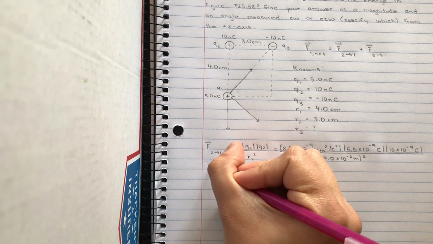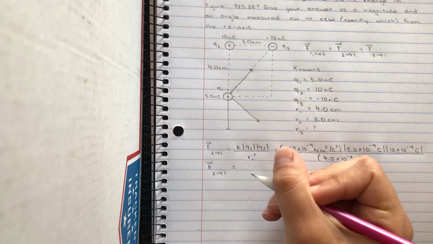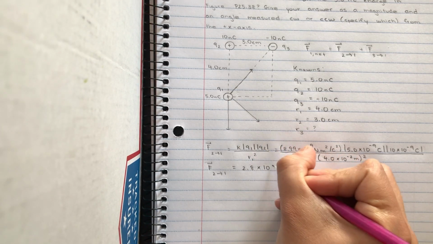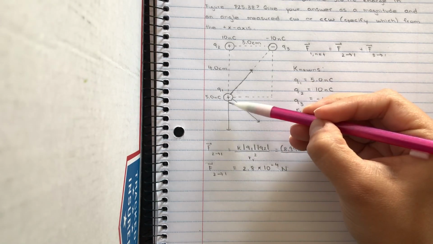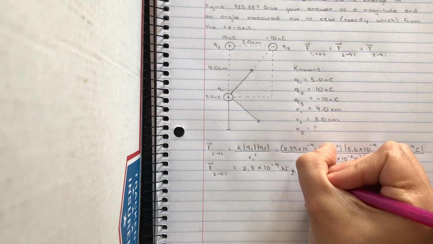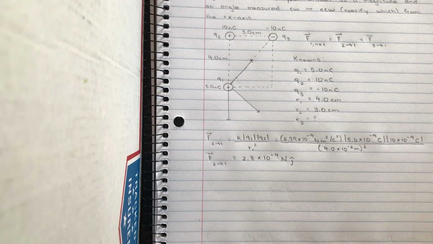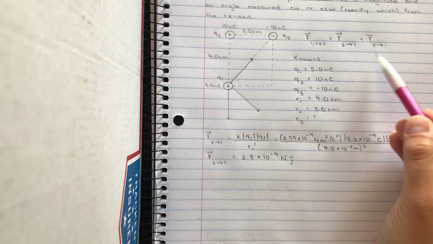When we solve that, we get the force of 2 on 1 is equal to 2.8 times 10 to the negative 4 newtons, and because F of 2 on 1 is in the y direction, we can label it as J hat.